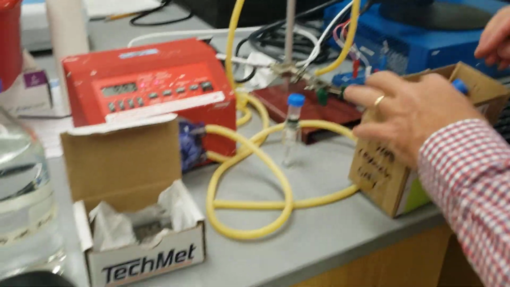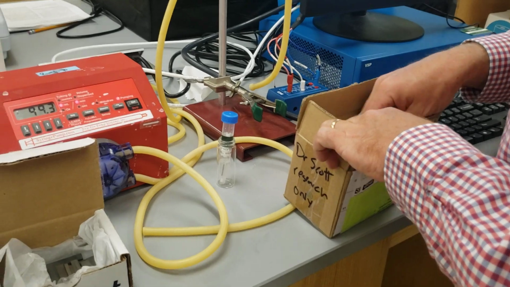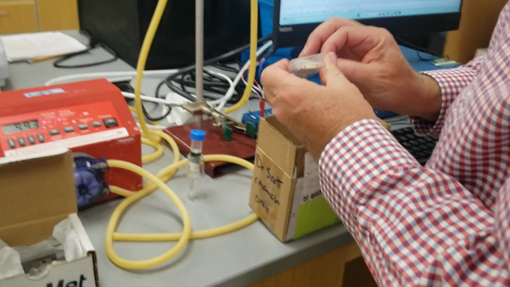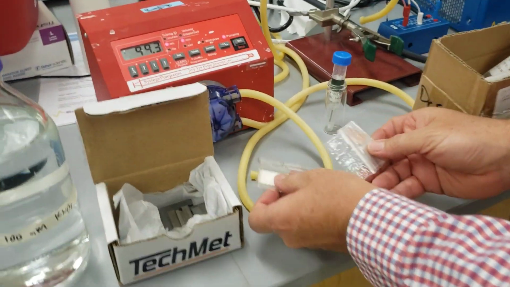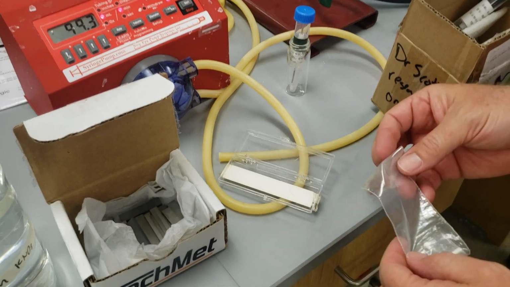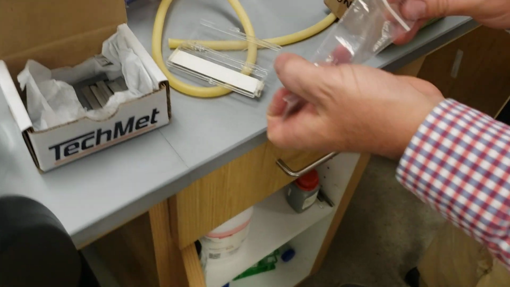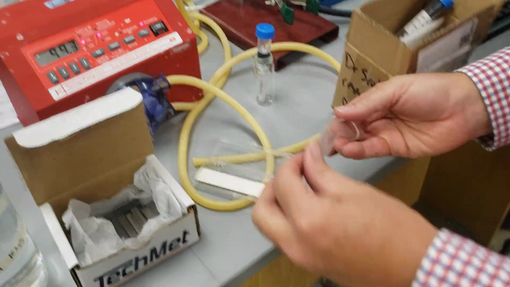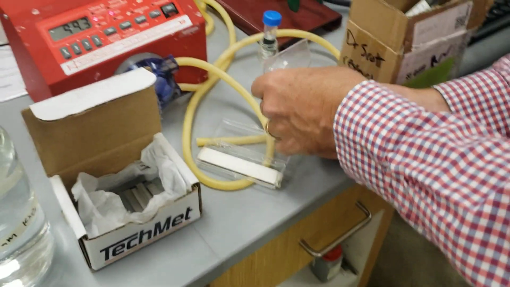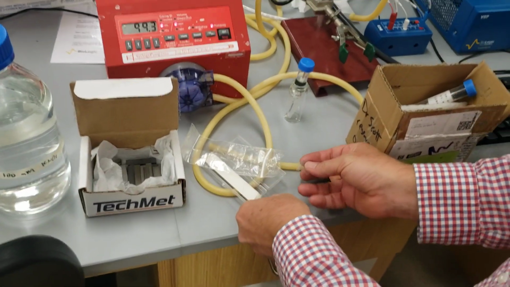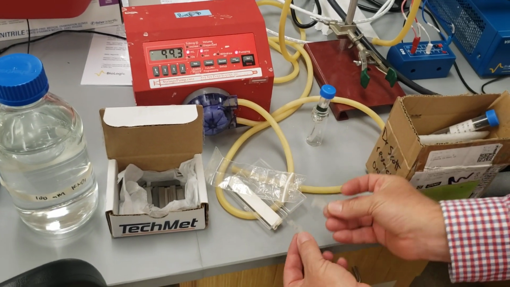Okay, so we have our reference electrode, we have our working electrode, and then we'll find our counter electrode, which is going to be a piece of this platinum material here. We have a couple pieces of platinum material, one that's going to be a little connector to the working electrode, and one that's going to be the counter electrode itself.